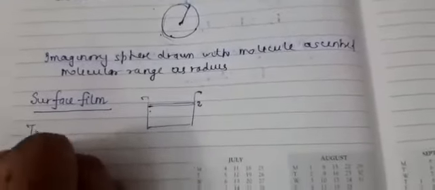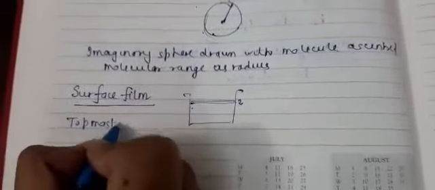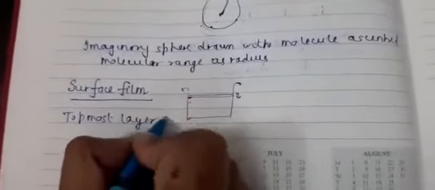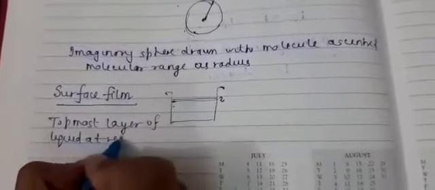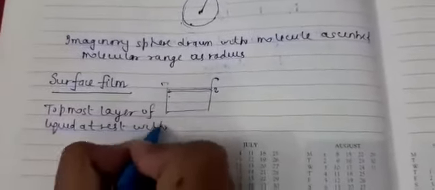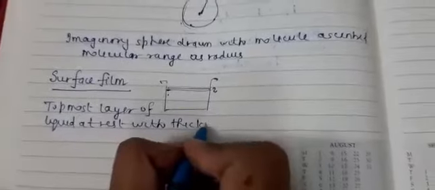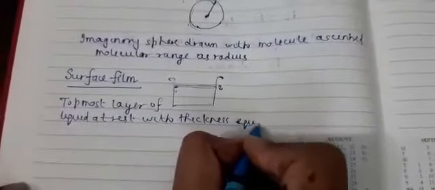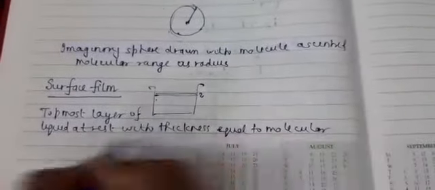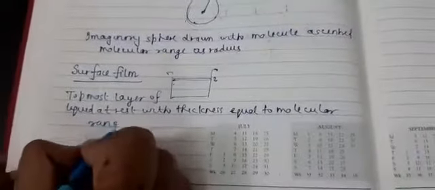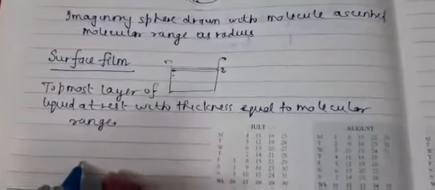So it is the topmost layer of liquid at rest with thickness equal to molecular range.